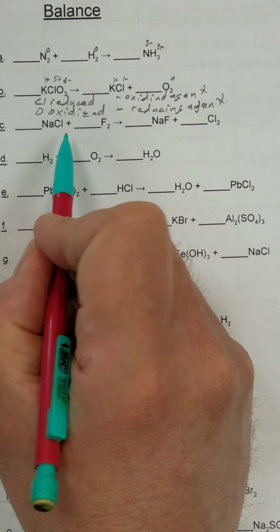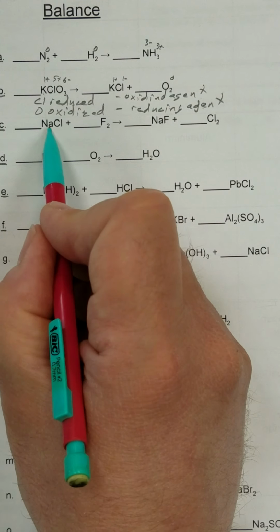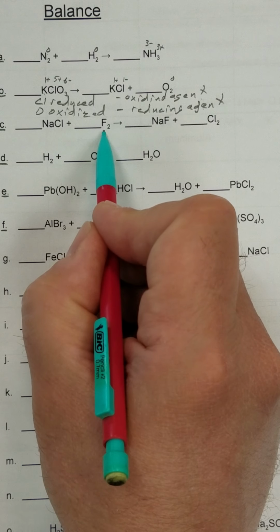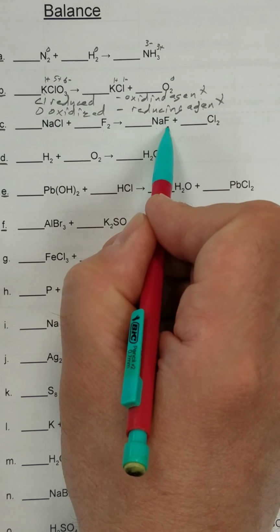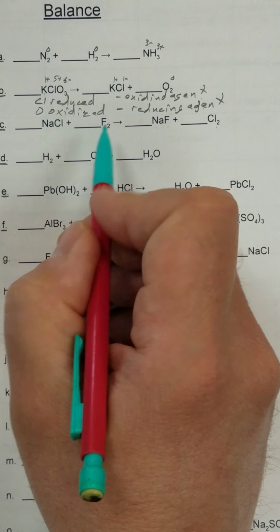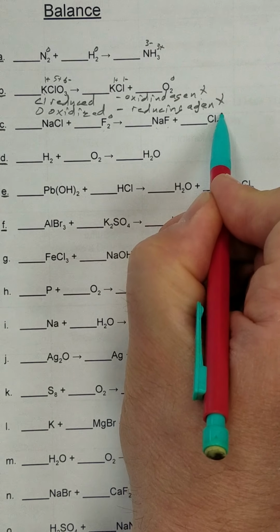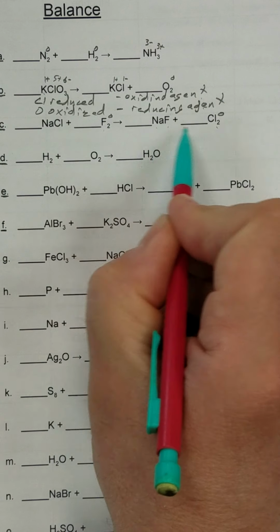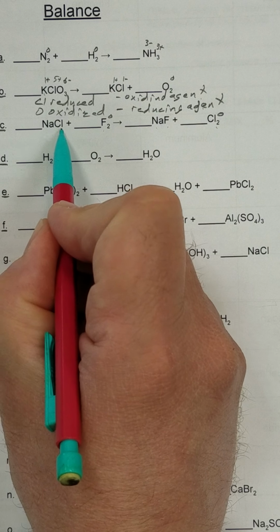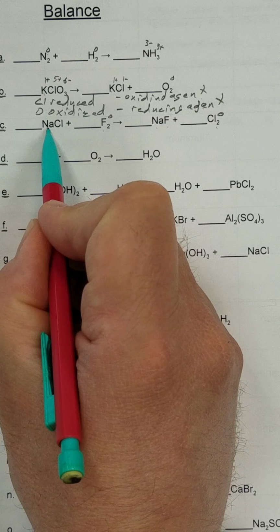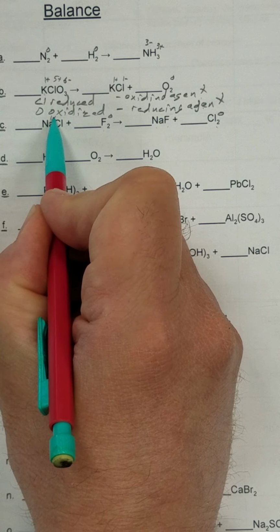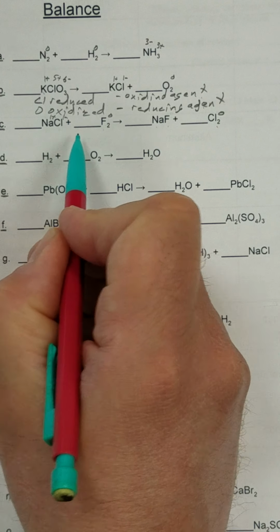Now this next one, I kind of took up a bunch of room here, but taking a look here at sodium chloride with fluorine gives me sodium fluoride and chlorine gas. So right away I know that this one's 0 and I know that this one's 0, that they're standalone by themselves. Now the NaCl, the sodium is a +1 because it's a group 1 metal, so it's a 1+, and so chlorine has to be a 1-.